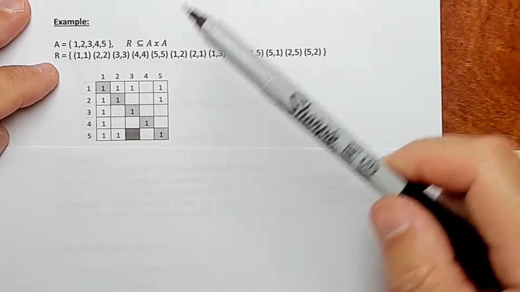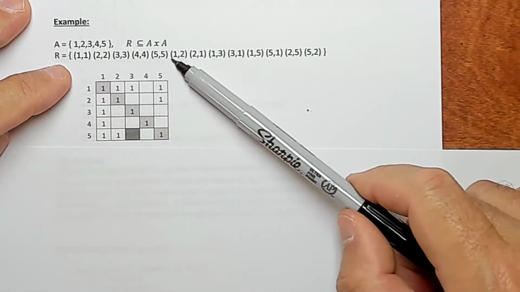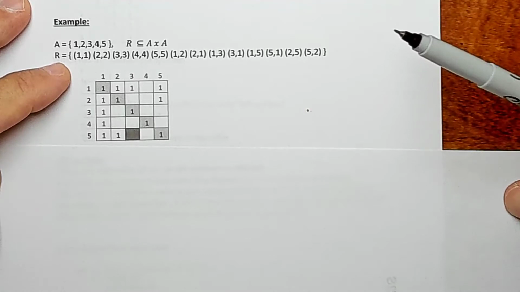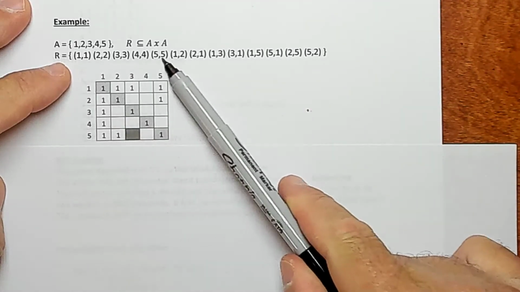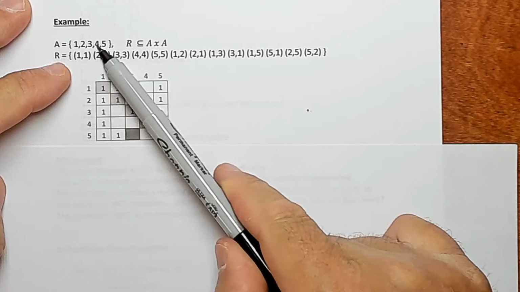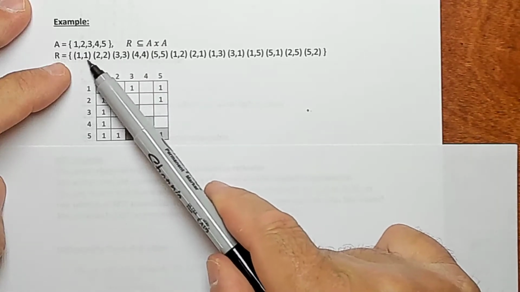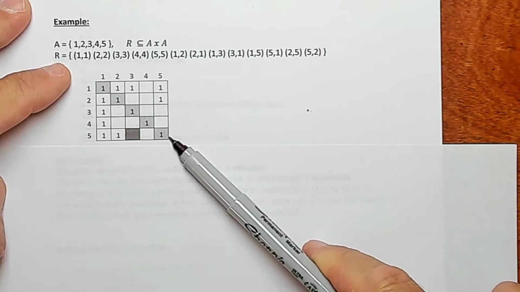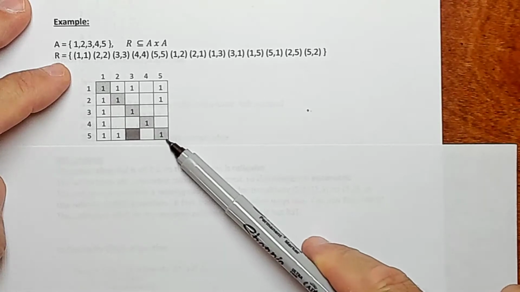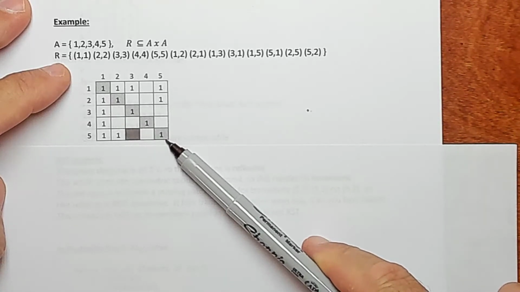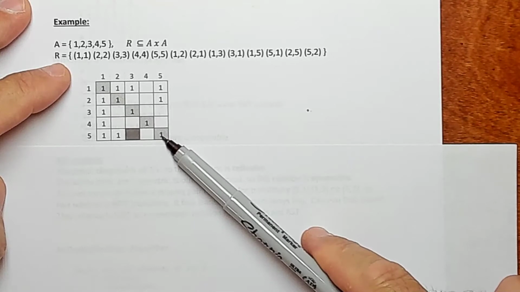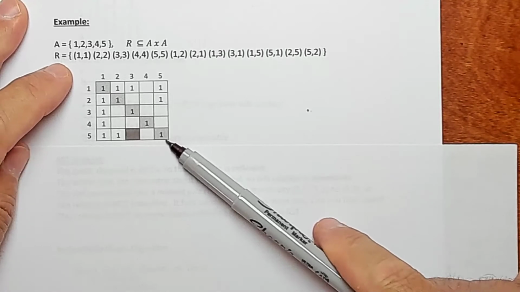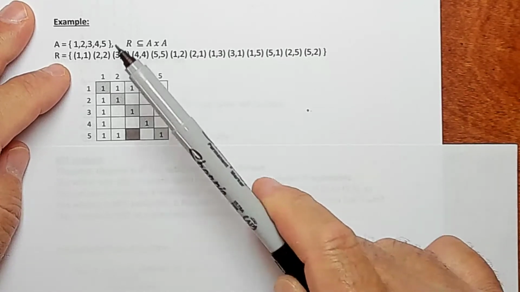It's a relation. So what does it look like? I think this is RST, right? No, it's not transitive. But it is reflexive, because I have 1, 2, 3, 4, 5 in the original set. To be reflexive, I need to have 1,1, 2,2, 3,3, 4,4, 5,5, which I have. Which, by the way, is the diagonal. So if it's reflexive, then all the diagonals will be marked. A 1 just means you're in the set. The 1 indicates membership in the relation.